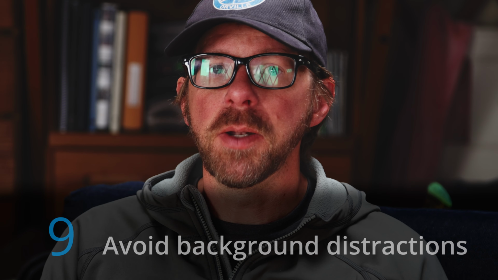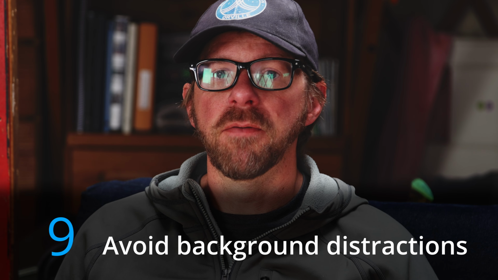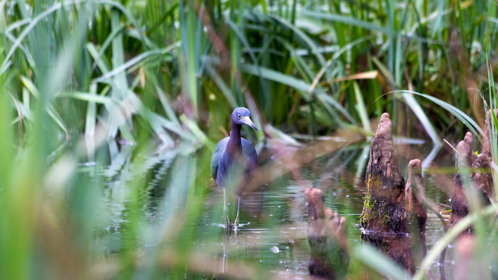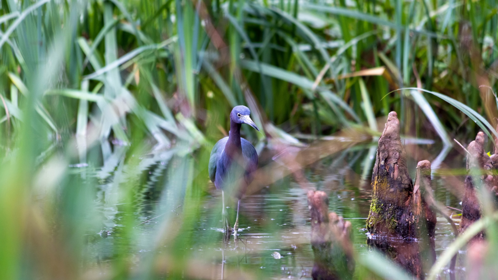Number 9 is one of the most vital tips in creating a powerful composition, and that is to avoid background distractions. A lot of times you'll see pictures of a bear or something, but there's so many trees and branches just kind of in the way, you almost can't even find where the animal is. So you really want to try to wait and see if that animal will be a little more cooperative and come out to a little bit more of a clearing so that you can get a nicer, cleaner shot without so many distracting elements in front.